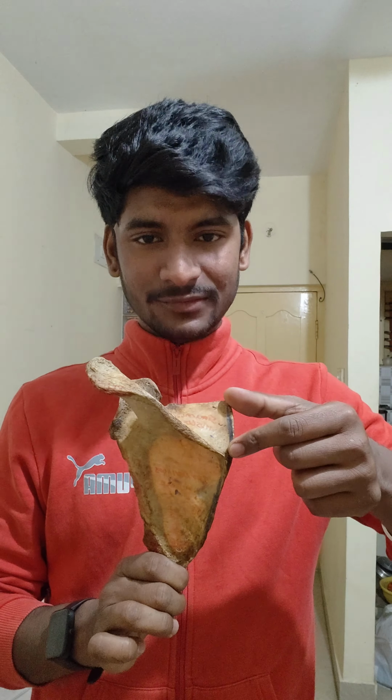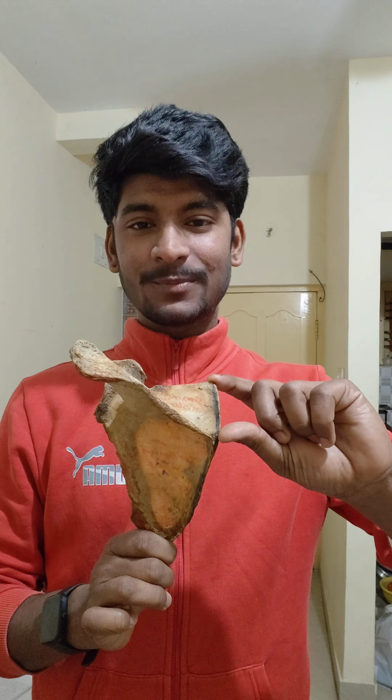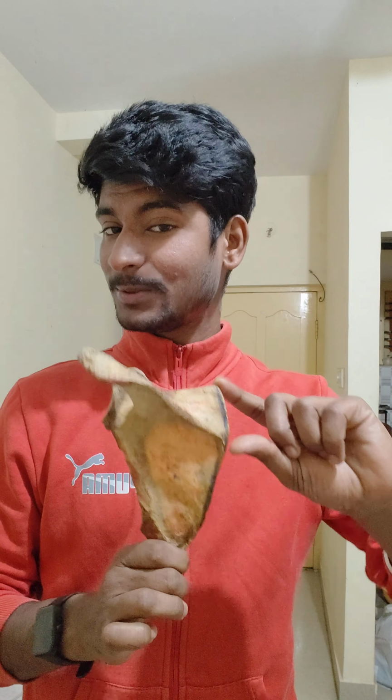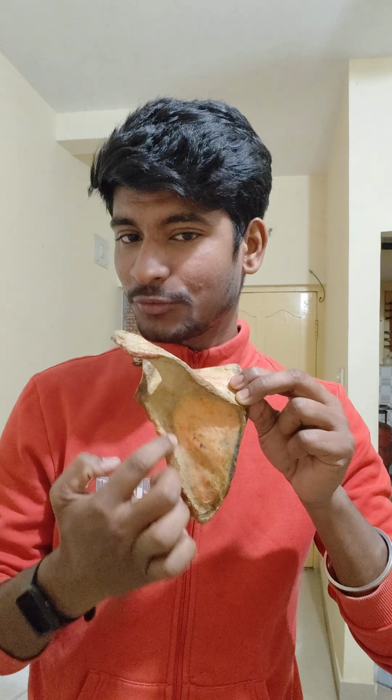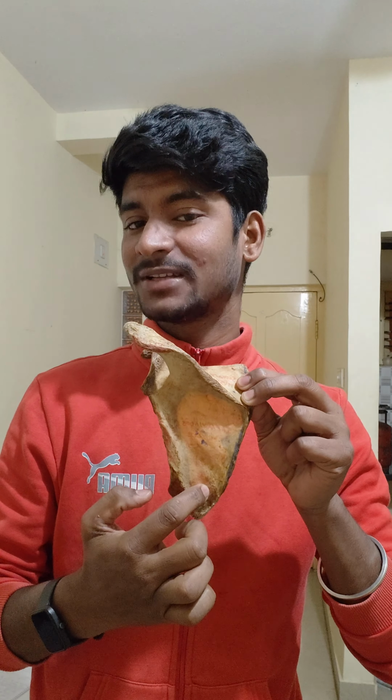Now guys, the supraspinatus fossa covers 1/3 of the area of the dorsal surface, while the infraspinatus fossa covers 2/3 of the area of the dorsal surface. Now come to the muscle attachments on the dorsal surface of the scapula. There are a total of 5 muscles attached on the dorsal surface of the scapula.